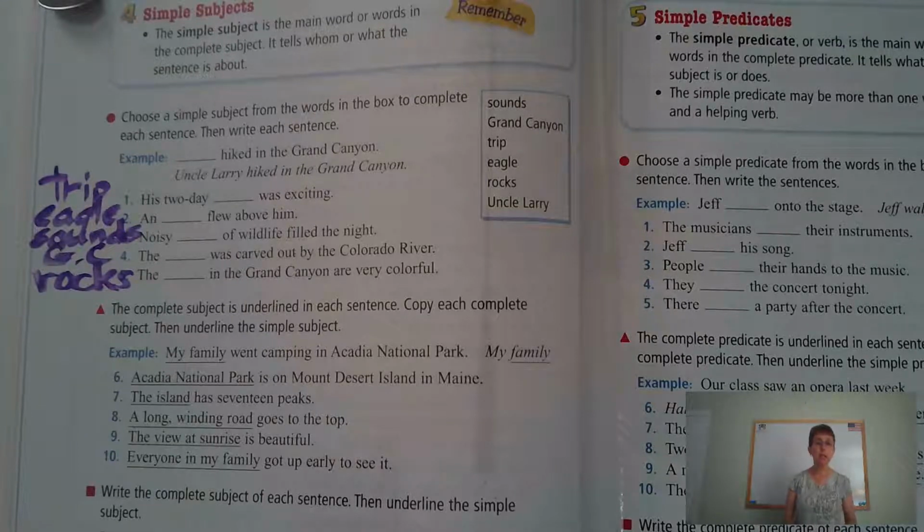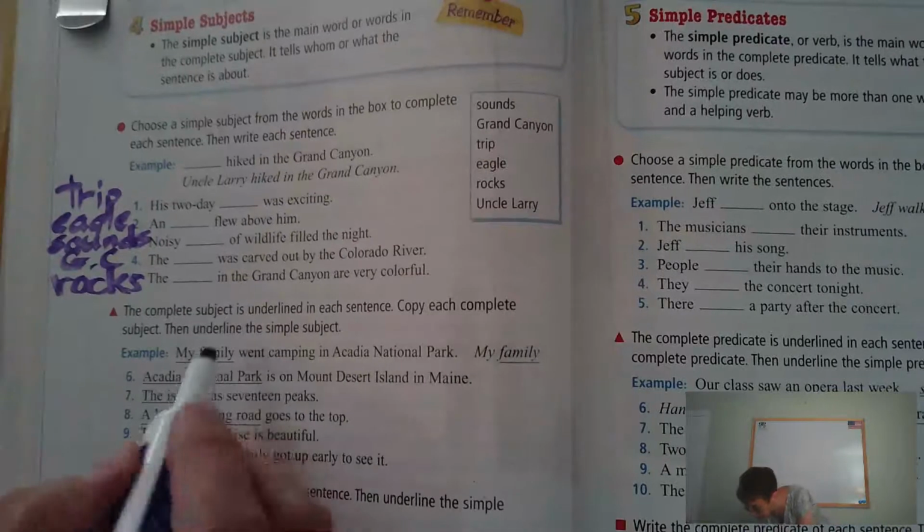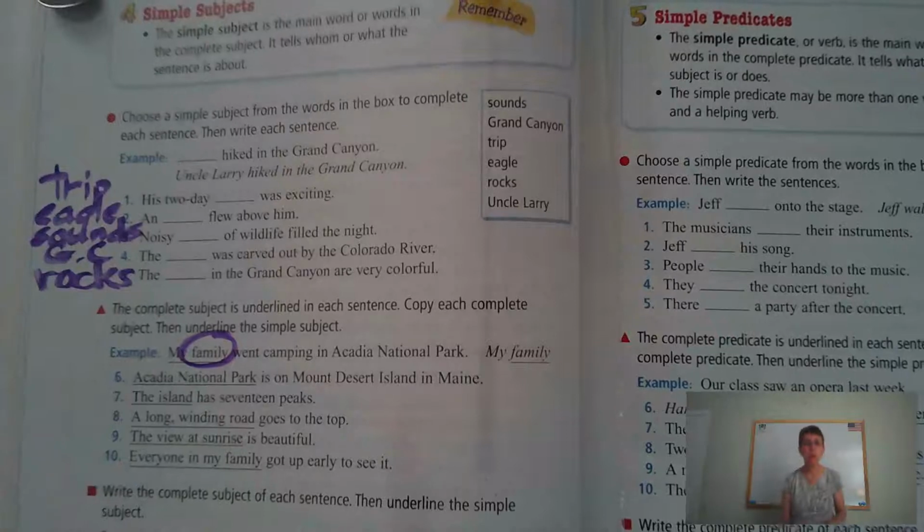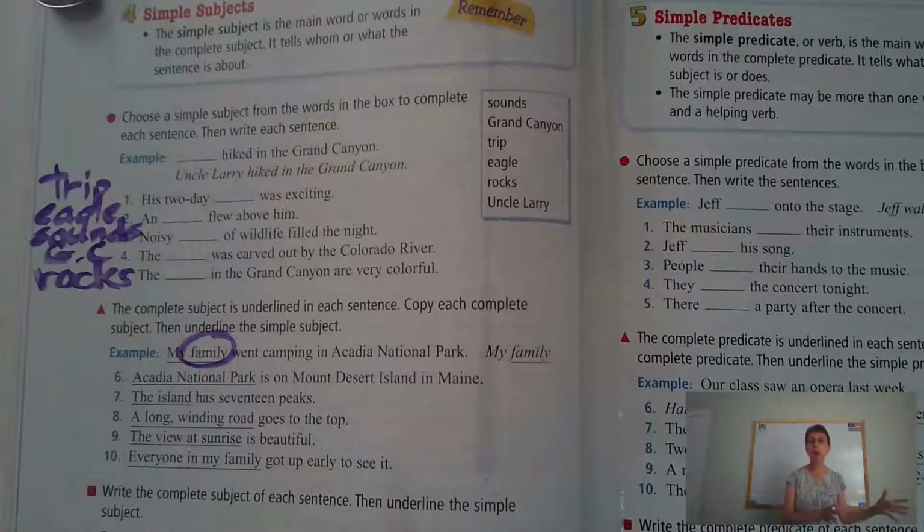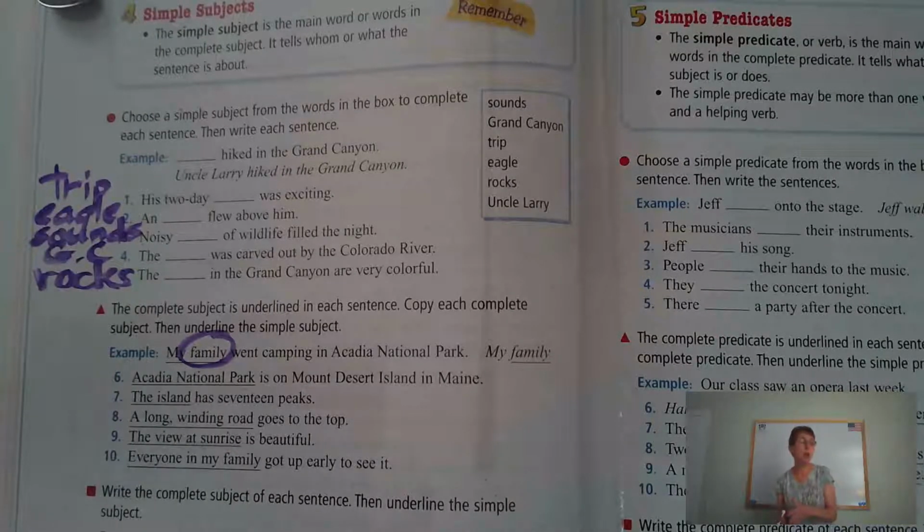Let's take a look at the example. My family went camping in Acadia National Park. Notice that what is underlined is my family. That is the complete subject. The simple subject would simply be family. Okay? Family would be the simple subject. My is sort of describing whose family. It's my family, so we're using that pronoun my. Okay? But family is the simple subject.